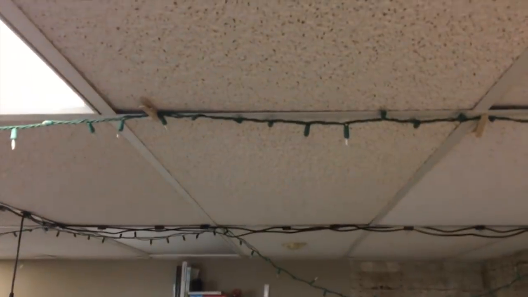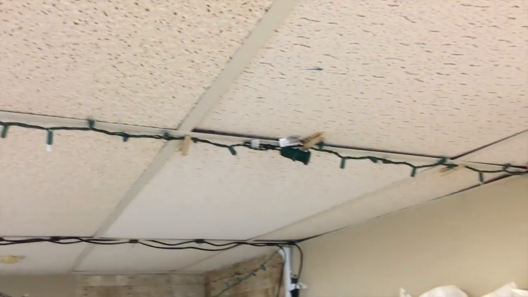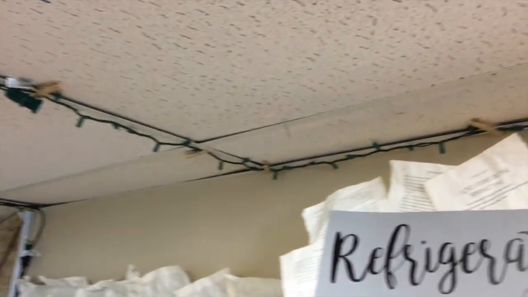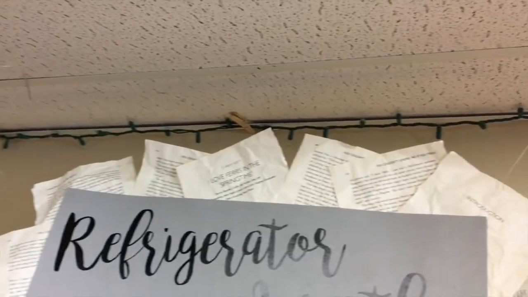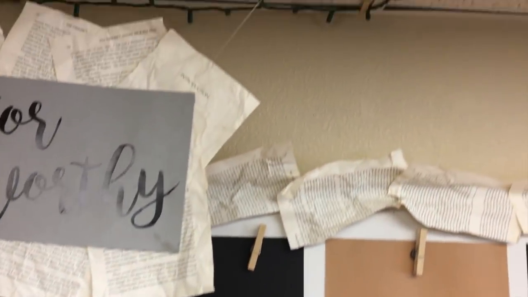Okay, so they are up with clothespins, just like that. And they're as tight as I could get them. I'm not too worried about it. And then they go across at the wall. You can see this is my gallery wall, just to kind of show you where I'm at in the room. Then they go all the way across.